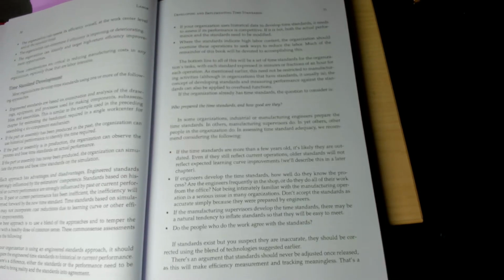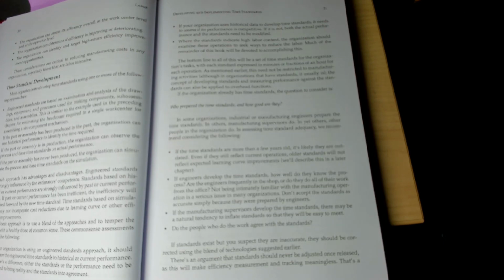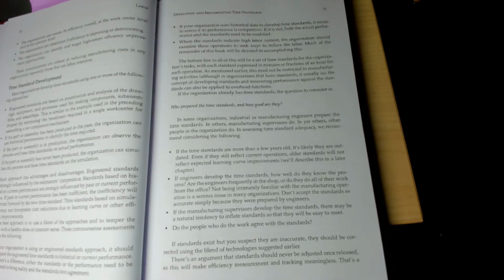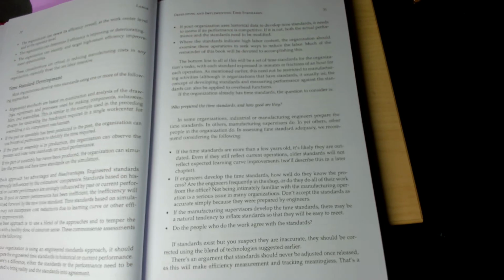If your organization uses historical data to develop time standards, it needs to assess its performance to see if it is competitive. If it is not, both the actual performance and the standards need to be modified. Where the standards indicate high labor content, the organization should examine these operations to seek ways to reduce the labor. Much of the remainder of this book will be devoted to accomplishing this.